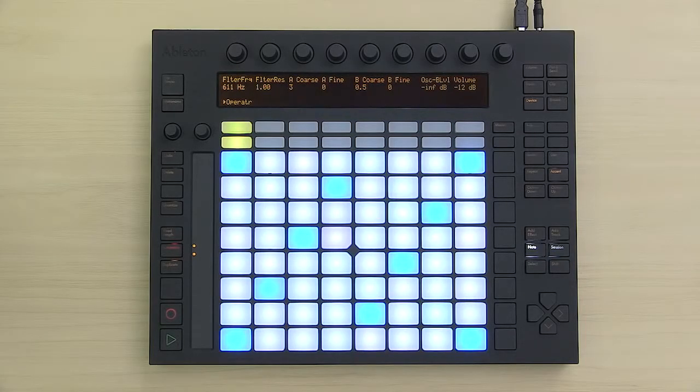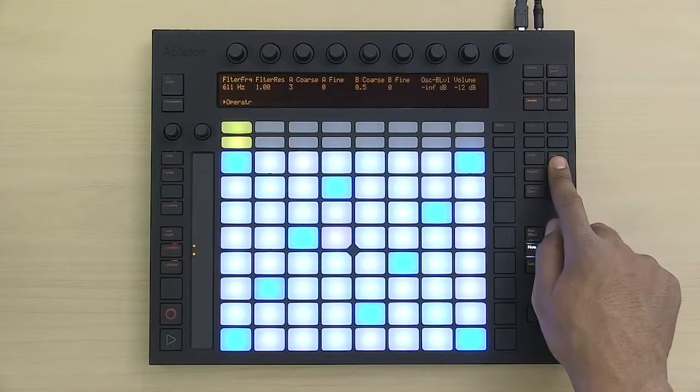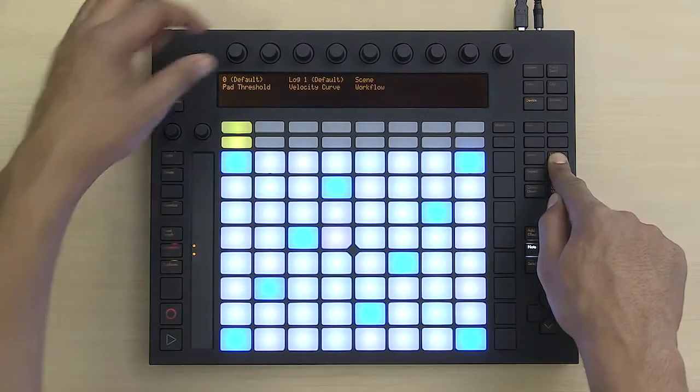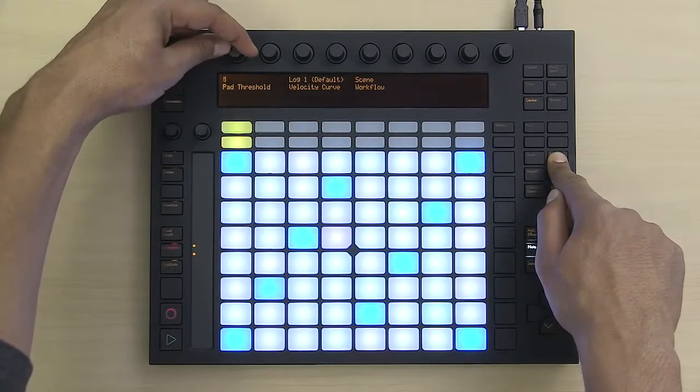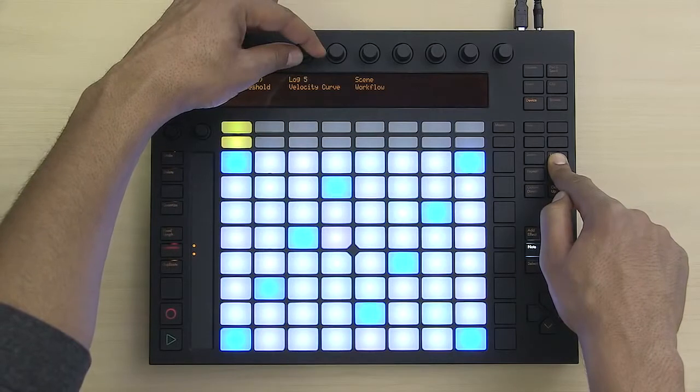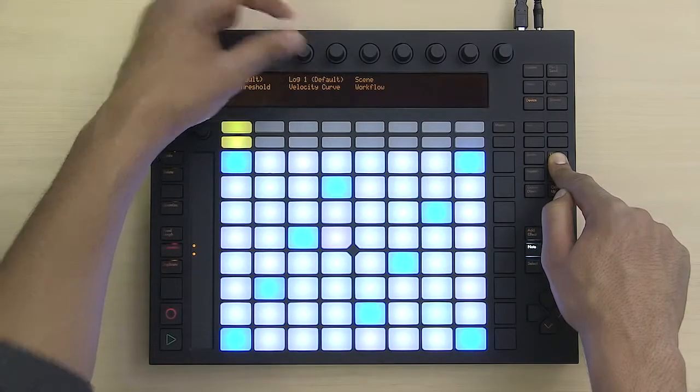Push pads are equipped with extremely responsive and sensitive pad sensors. These are capable of picking up even the slightest of vibrations. You can access the settings of the pad sensors by holding down the User button. Using the rotary encoders above the display, you can adjust the pad trigger threshold and velocity curve parameters to suit your style of playing with Push.